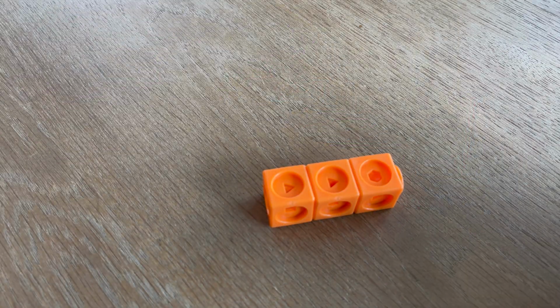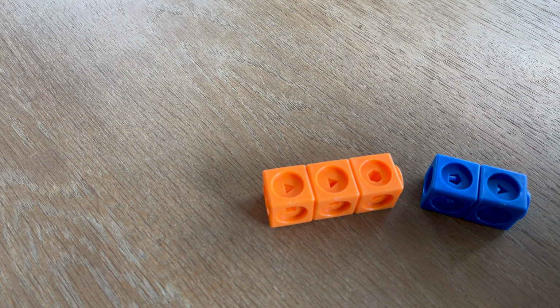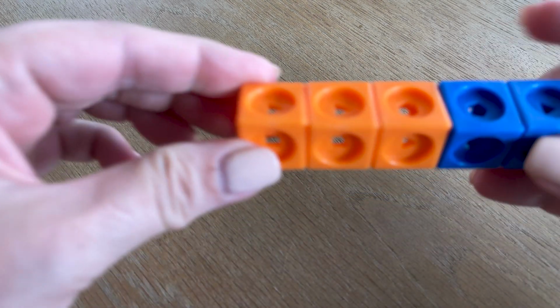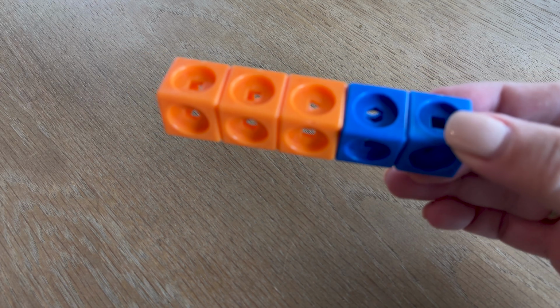We're going to start with 3 orange cubes and 2 blue cubes connected, make an addition sentence of 3 and 2 equals 5. 3 plus 2 equals 5. As the teacher, you're going to want to discuss 3 orange cubes together on the table and then 2 blue cubes linked together next to them.